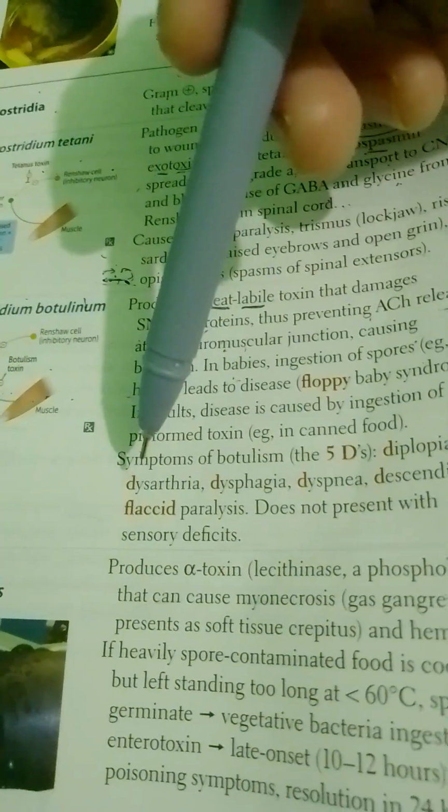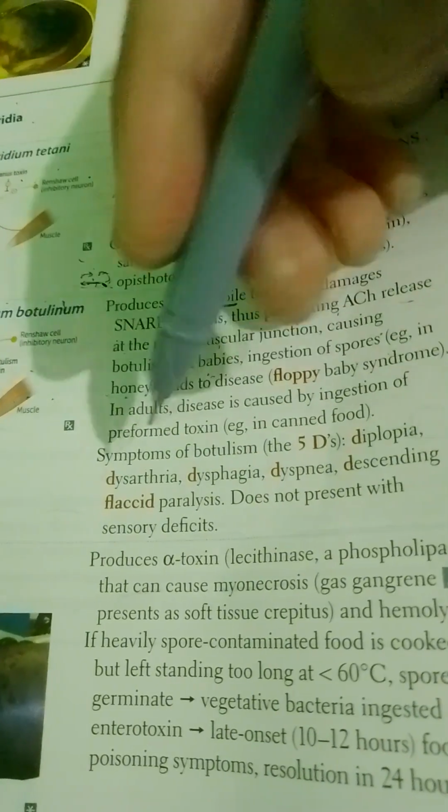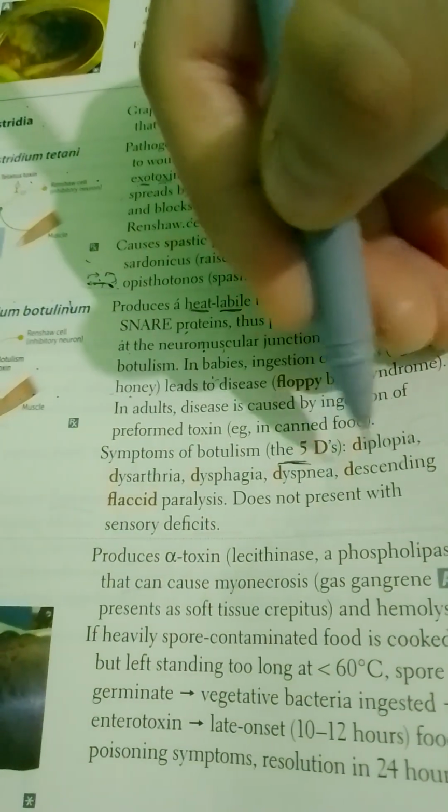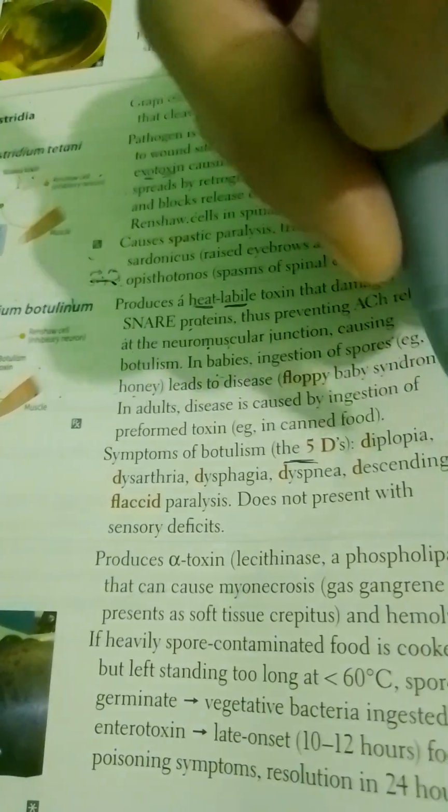Now what are the symptoms? We can remember the symptoms by the 5 Ds. So what are these 5 Ds? Diplopia, that is double vision.